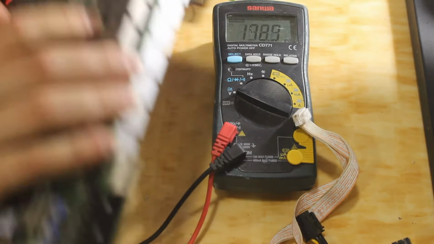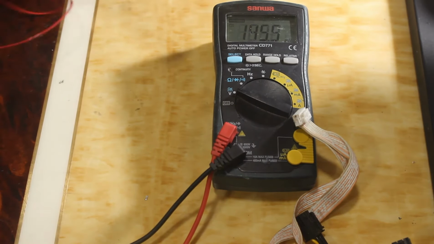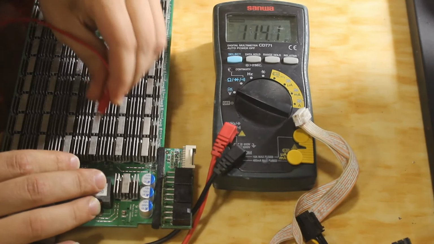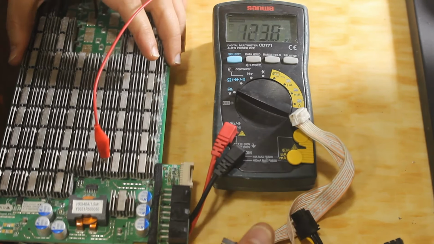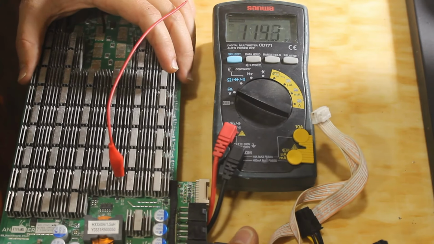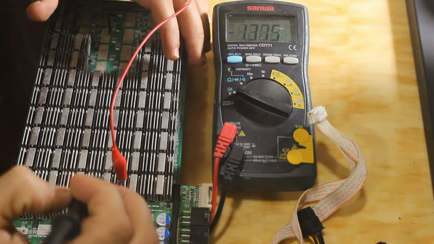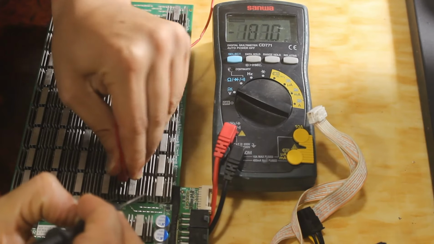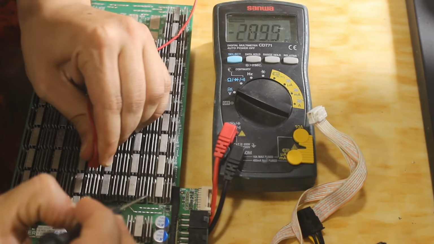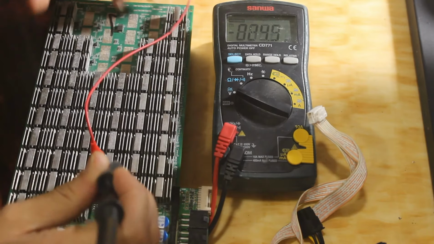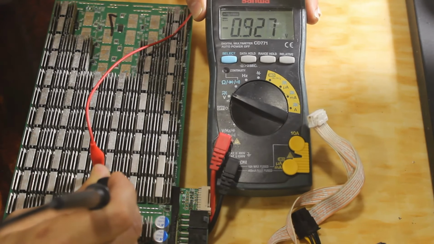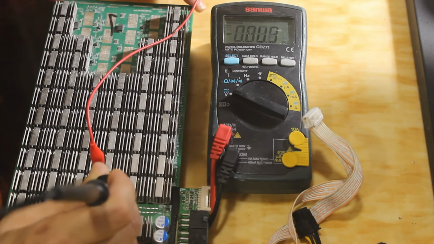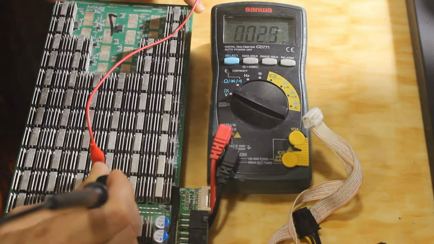I have here a fixed hashboard, just to show you the difference of the voltage. If I test the chip here, CLK should indicate 0.9, and CO 0, RI should indicate 1.7.